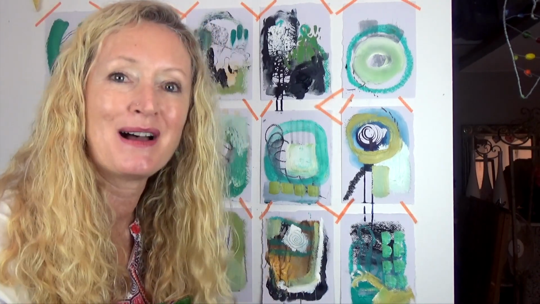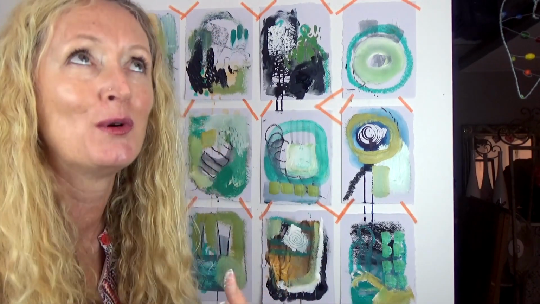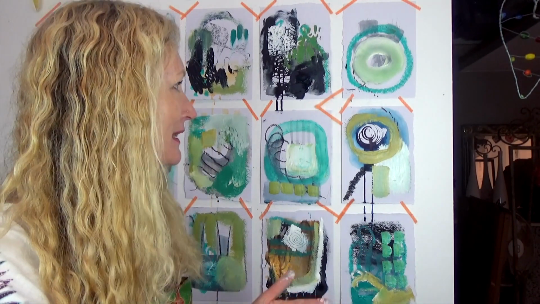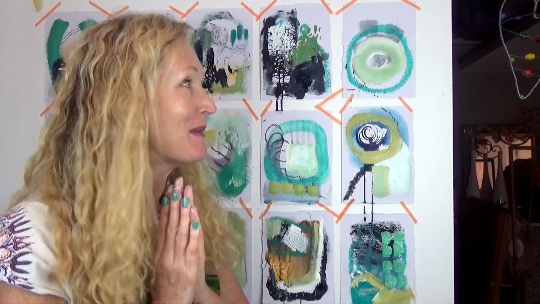Or another example would be to have a look at how many of the marks are bold marks and how many are delicate marks. If there was exactly half and half with bold and delicate, it probably wouldn't be as successful a piece as if there were more bold and less delicate, or more delicate and less bold. So yeah, let's leave it here, and we will come back to them, and I'm excited to see where we go next.